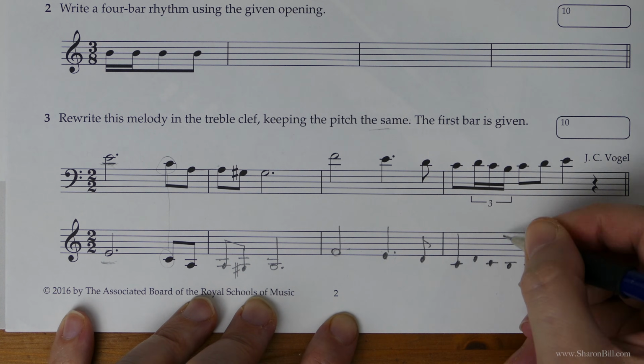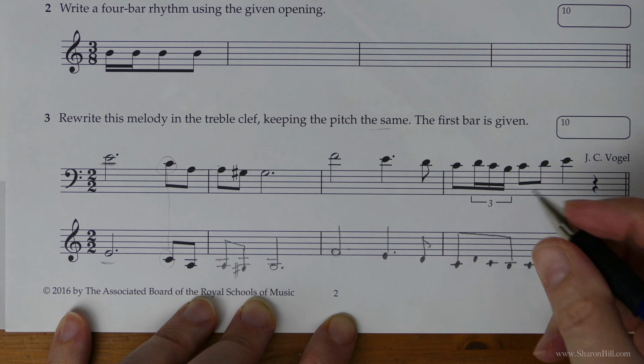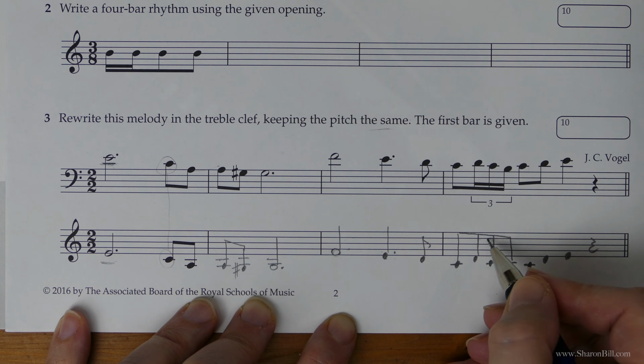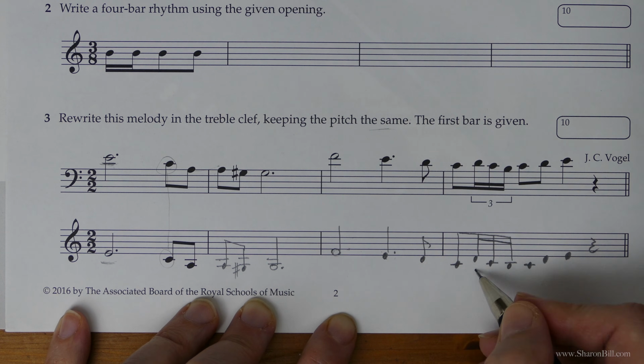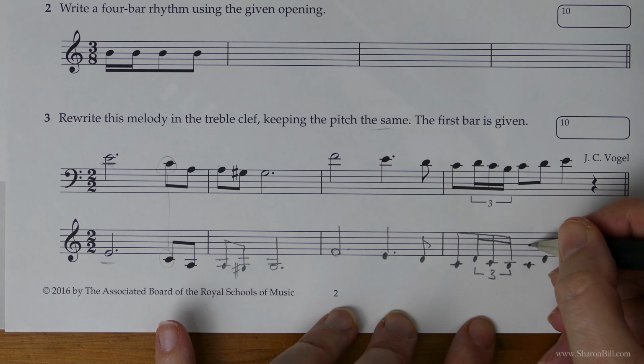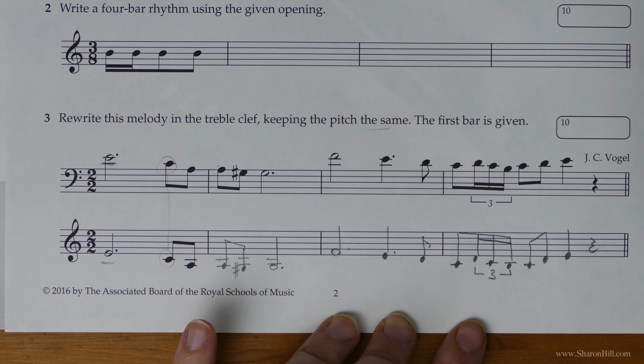Okay, all of these need to be beamed together. So these need an extra line to show the 1/4 of a beat each, and then we'll triplet those. There we go, and that's that. That should give you full marks for that question.